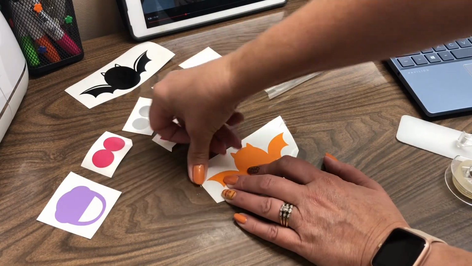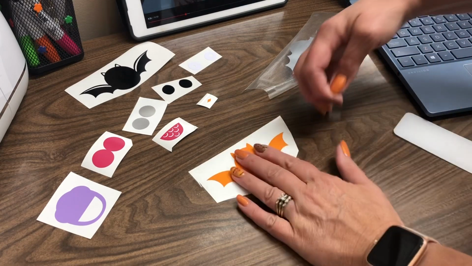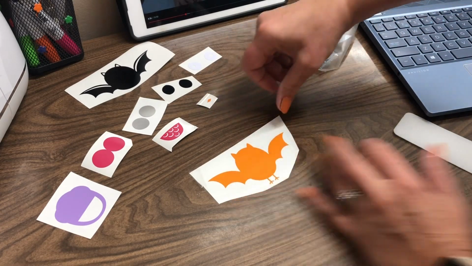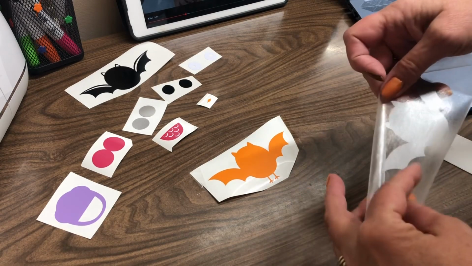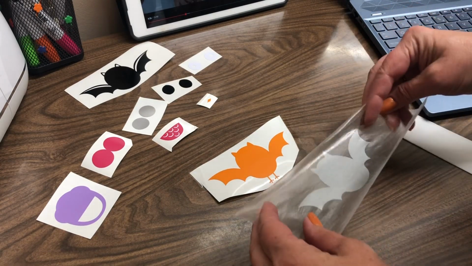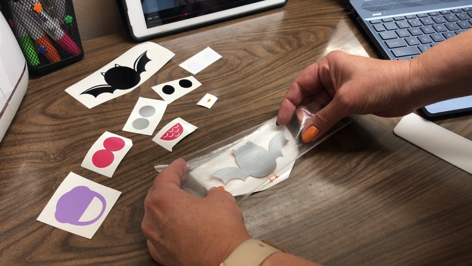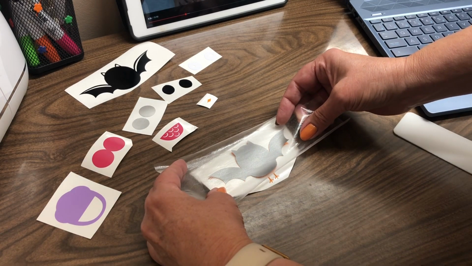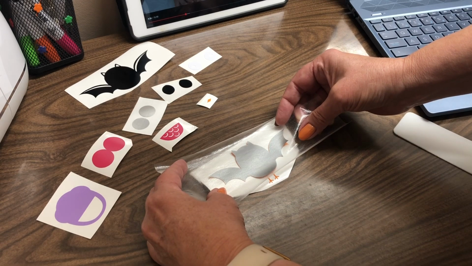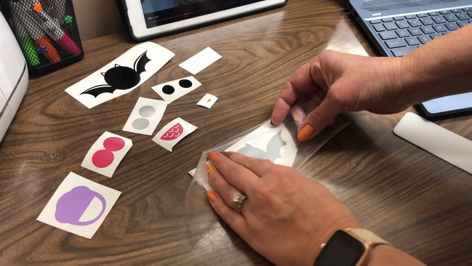Just going to tape this down to my work surface. Okay, well that piece of tape didn't work. There we go. And now what I'm going to do, I'm going to take the gray of the owl, and I'm going to put it down on top of the orange, and I'm going to try to get it lined up as best I can so that orange doesn't show. Just like that.